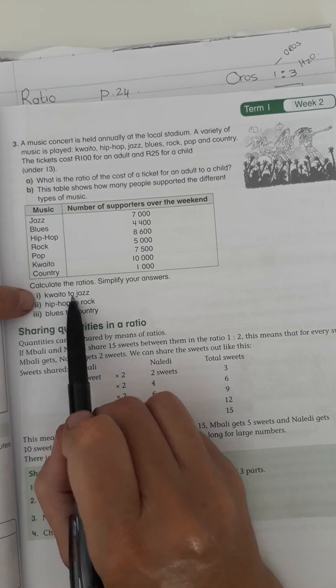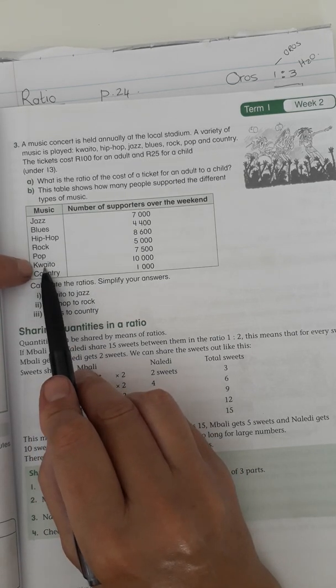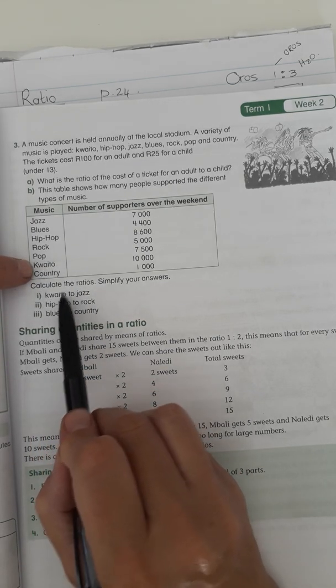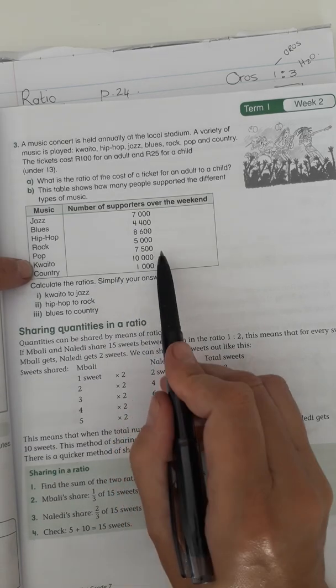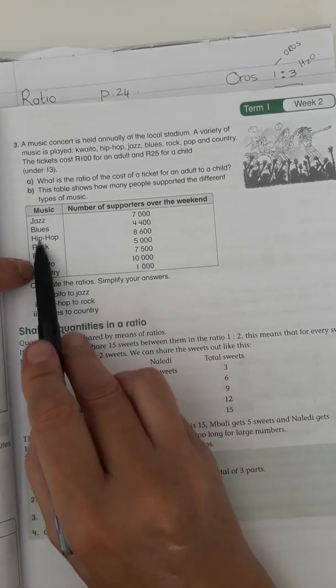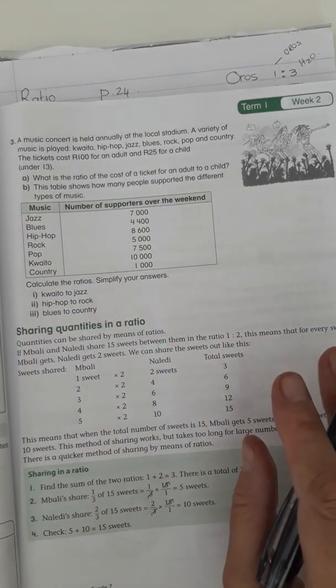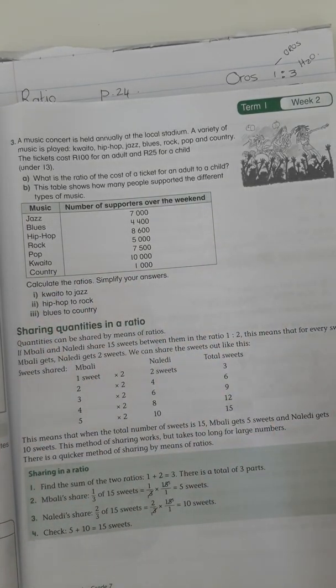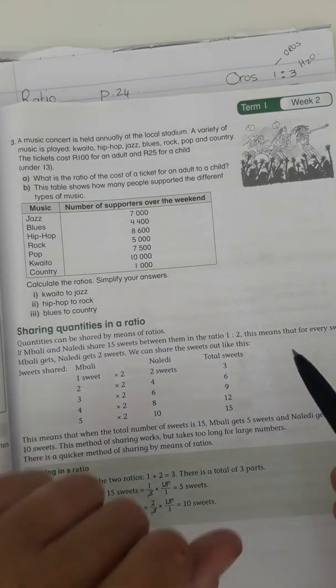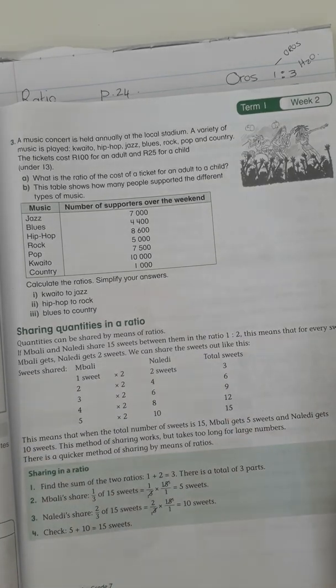So kwaito to jazz. There I've got kwaito. Kwaito is first. So I list 10,000, colon, jazz, 7,000. So it's 10,000 to 7,000. Immediately you can take off the same amount of zeros on both sides. That's what you're going to do.